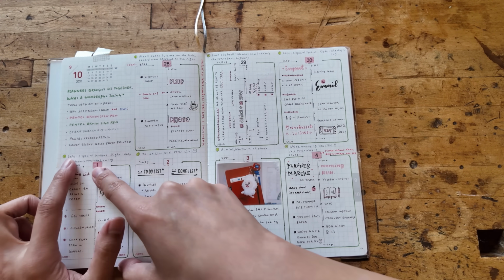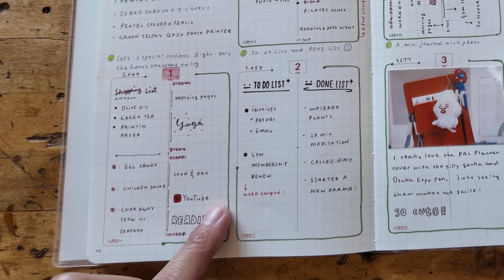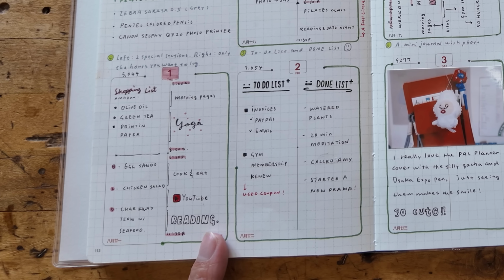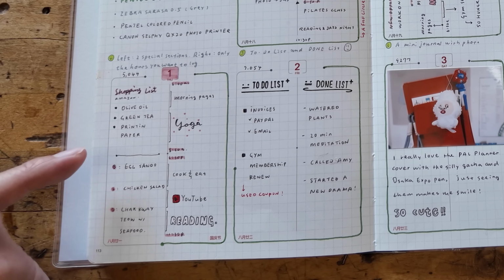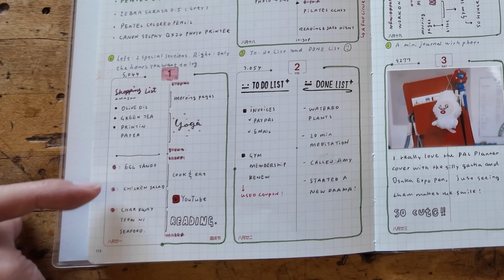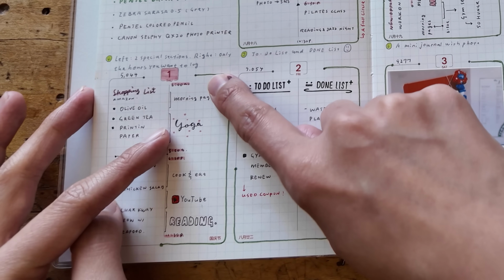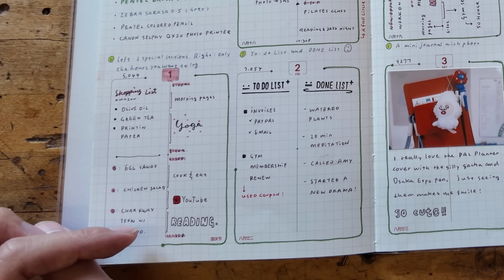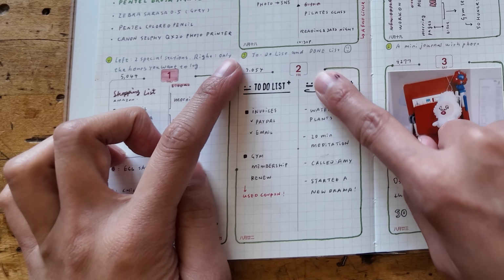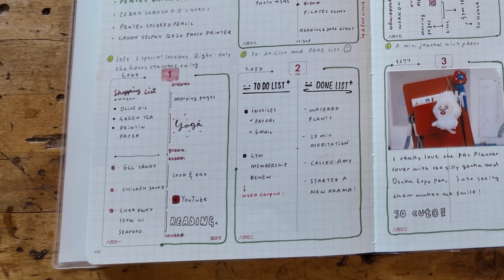And let's look at number 4. Here she says left 2 special sections, right only the hours you want to log. So that's another way you use it, where you divide the left into 2 special sections. Here she's making a shopping list, she's logging her meals, breakfast, lunch, and dinner, and then she's only logging the hours that she actually wants to log, with morning pages, yoga, cooking, YouTube, reading. And number 5, here she's splitting up by to-do list and done list. So that's another way to think of that box, to-do list and done list.